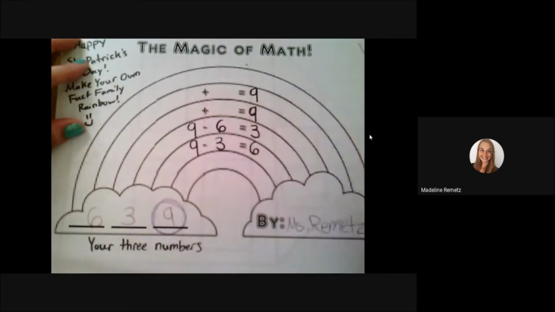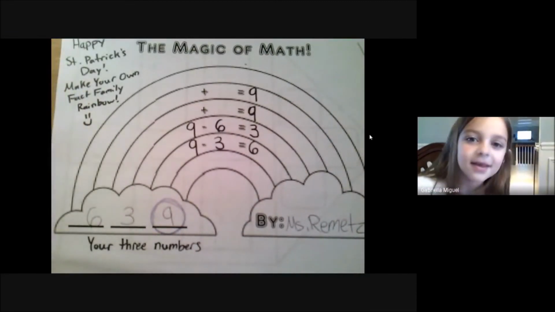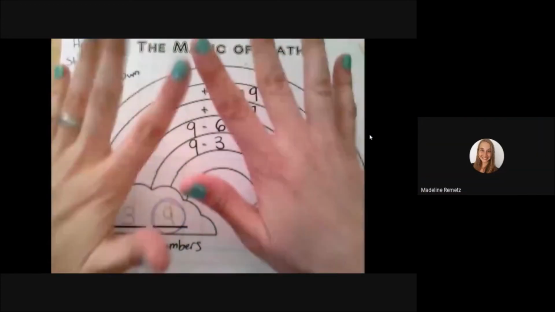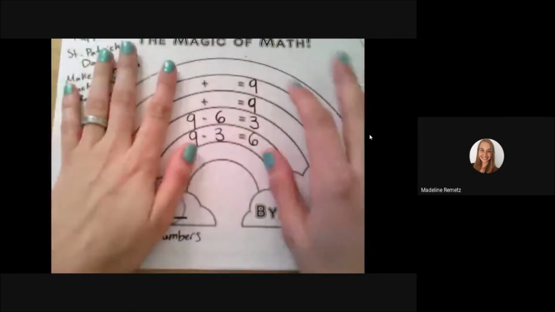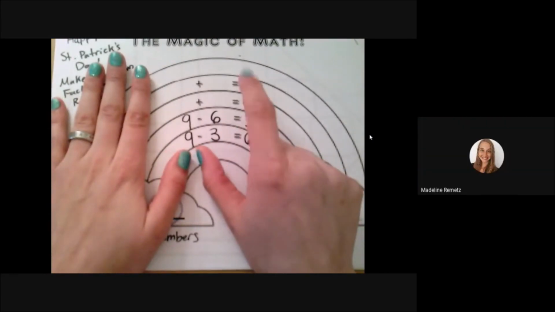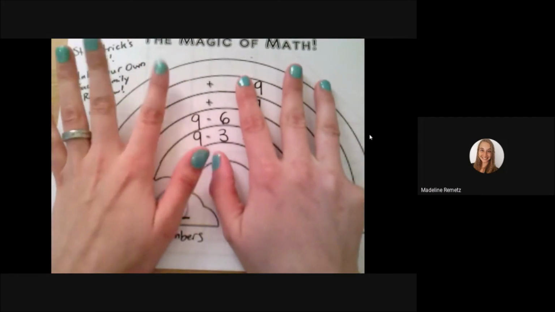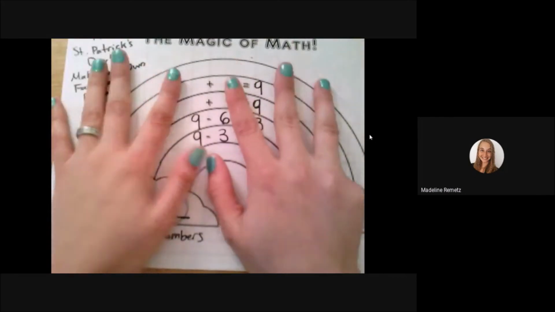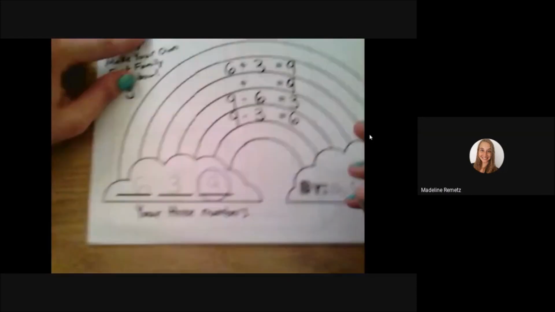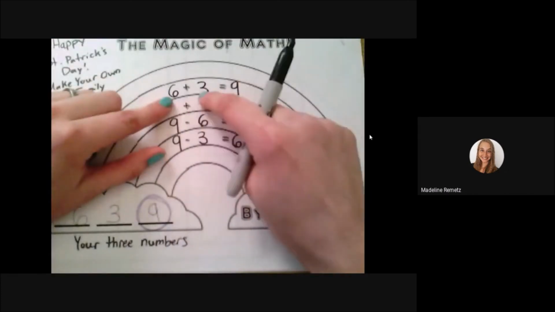All right, go ahead, Gabriella. 6 plus 3 equals 9. Okay, I know you're pretty smart, but I want to see if that's right. 6, and 3. Let's count. 1, 2, 3, 4, 5, 6, 7, 8, 9. Gabriella, you got it. She used our 2 numbers to make sure that our fact family's right. So, Gabriella, it's true. 6 plus 3 does equal 9.